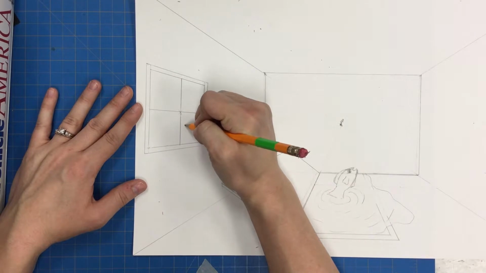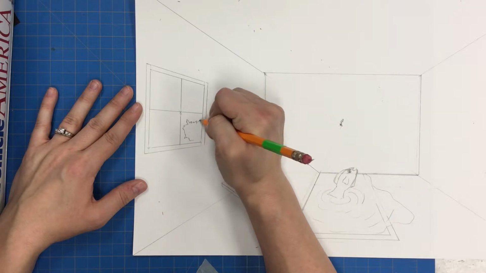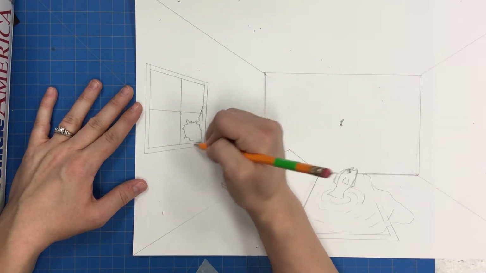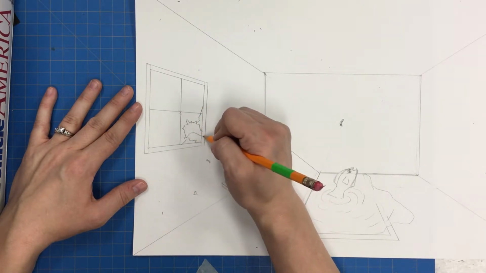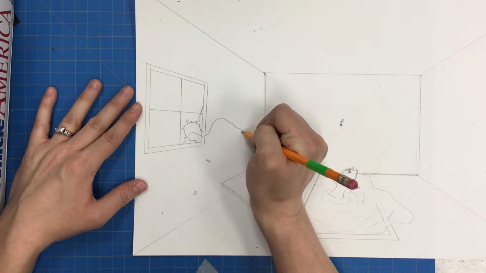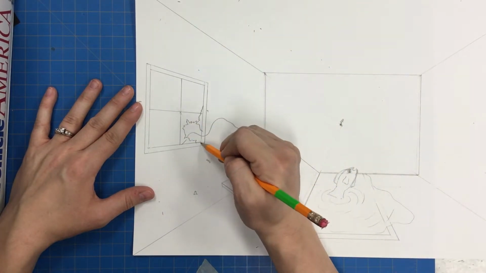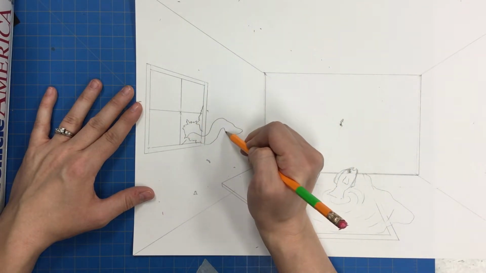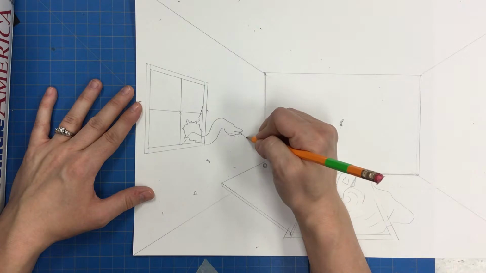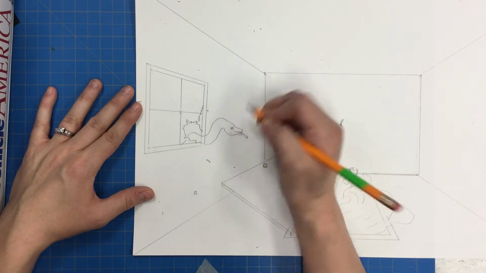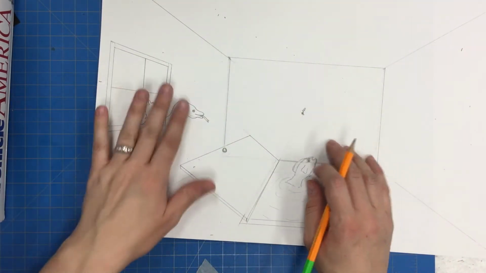And maybe I want to have this be a broken window. So maybe I'm going to draw that it's shattered here with a crack coming up, with broken glass falling from it as a snake comes in through the window. And I could take my time to make that look a little bit neater. So think about how you can bring some fun elements in through there.